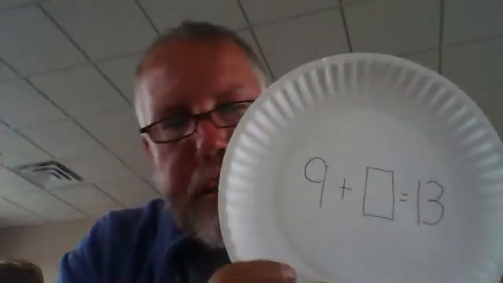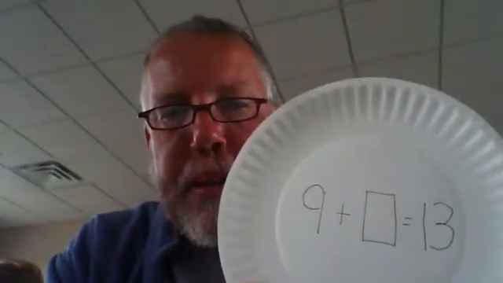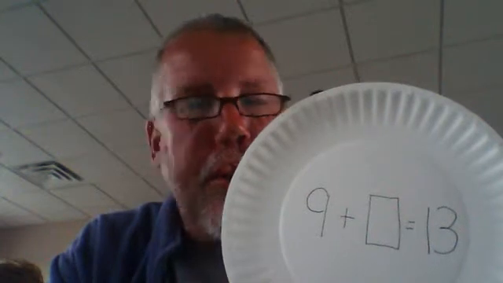The next problem we're going to do is this one, and you can write this down. Remember, you can always pause the video anytime you want to write the problem down on paper and pencil. The next problem here is 9 plus blank equals 13.